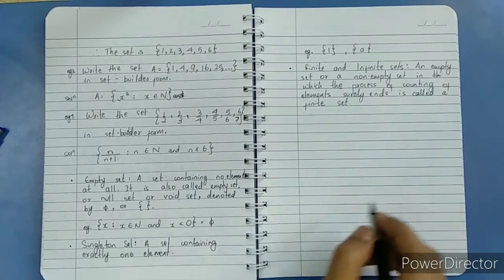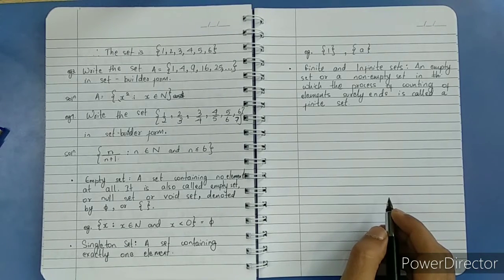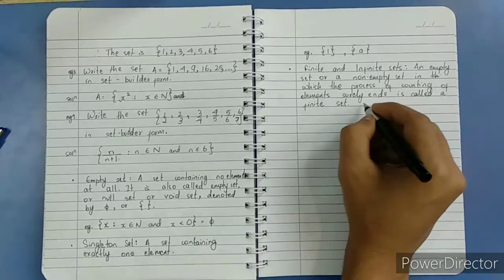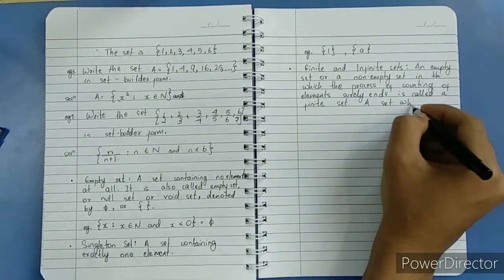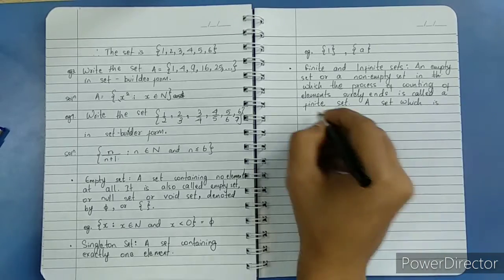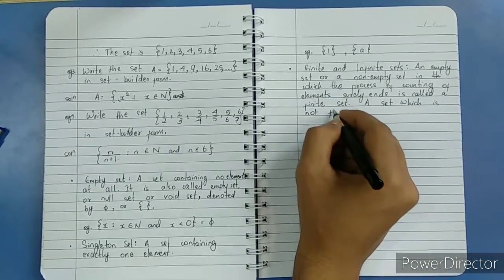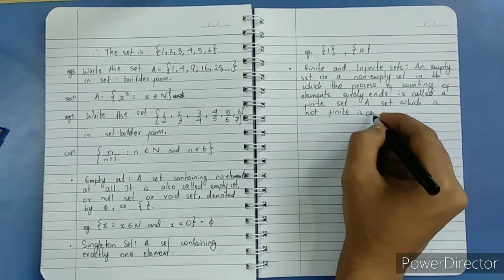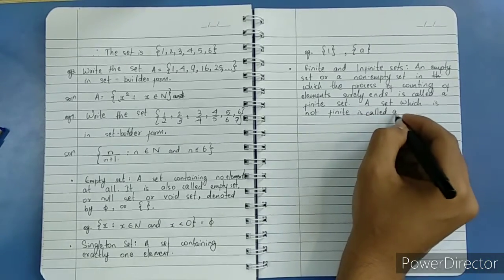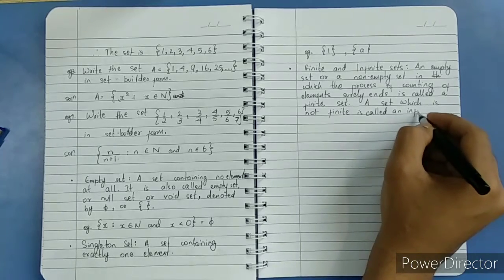Or we can basically call a finite set as a set which has finite number of elements in simple language, and a set which is not finite is called an infinite set.